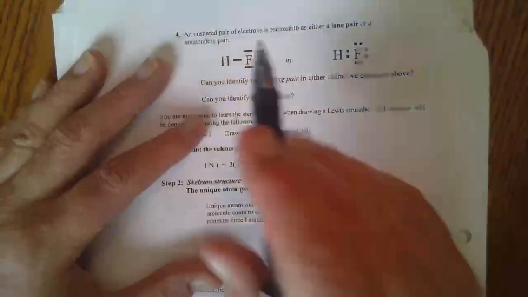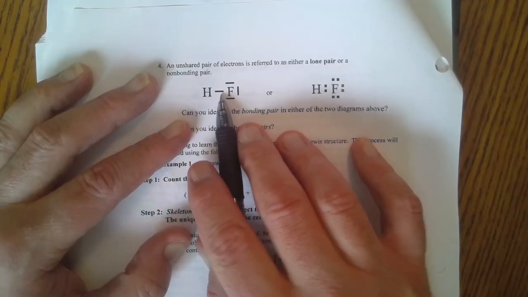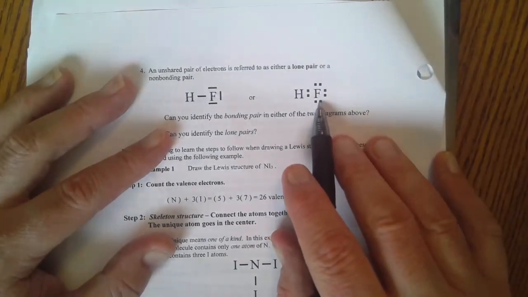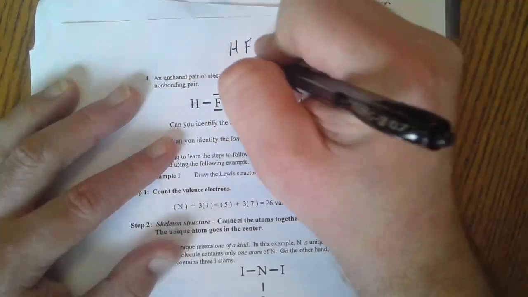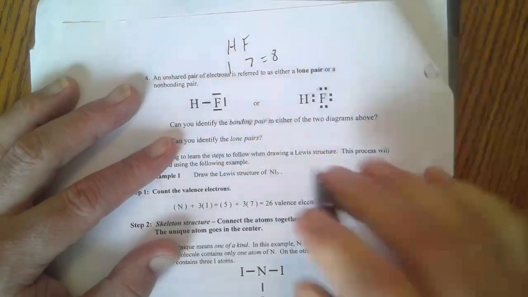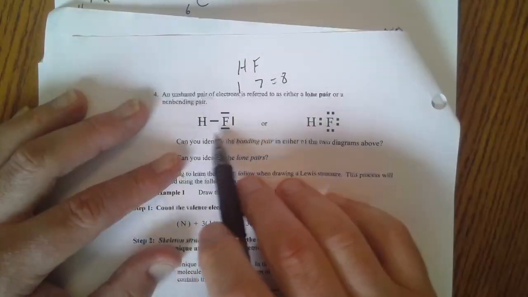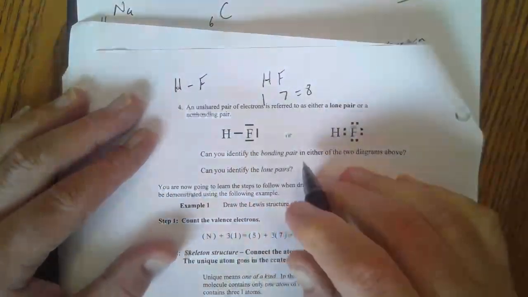When you're writing something, a bond can be written as a line. Lone pairs can be written as dots or lines. If we have HF, that is 7 and 1 for a total of 8. Is there a true center here? No. So they're going to connect to each other like that.